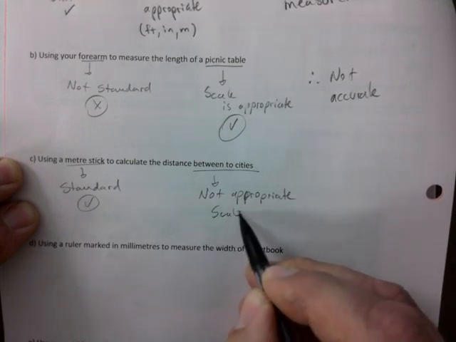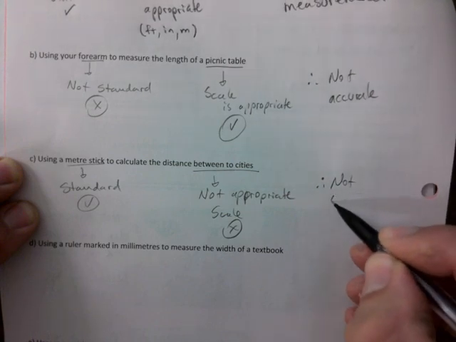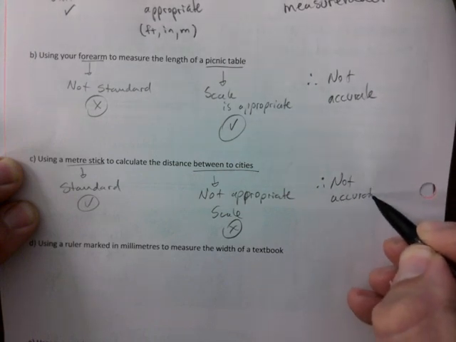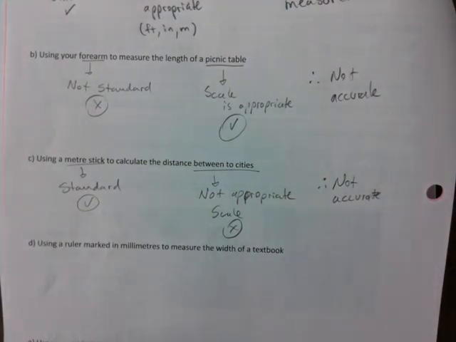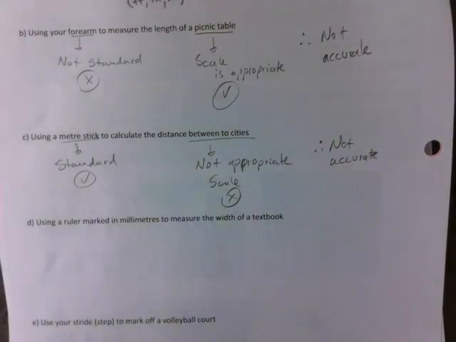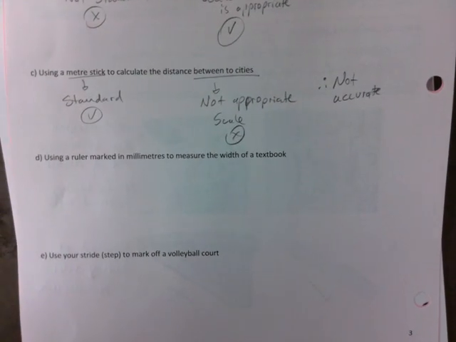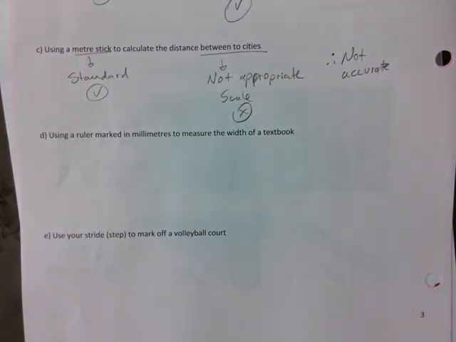Scale. Right? So it's still not accurate. And some of you will press me on this. What if the cities are right beside each other? Yeah, I get it. You would get me on that one. I would have to be more specific, right? But most of the time, cities are kilometers, hundreds of kilometers apart, right?